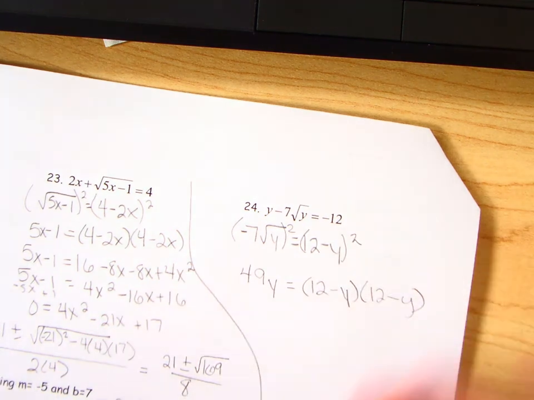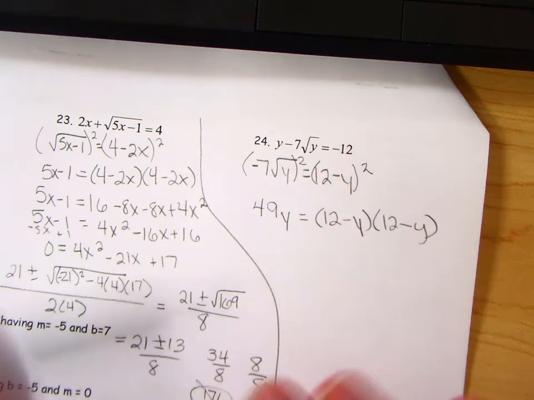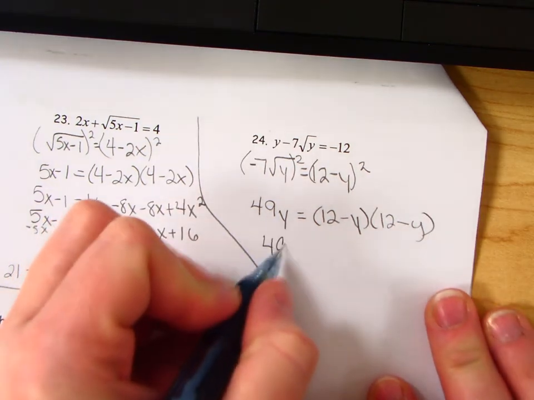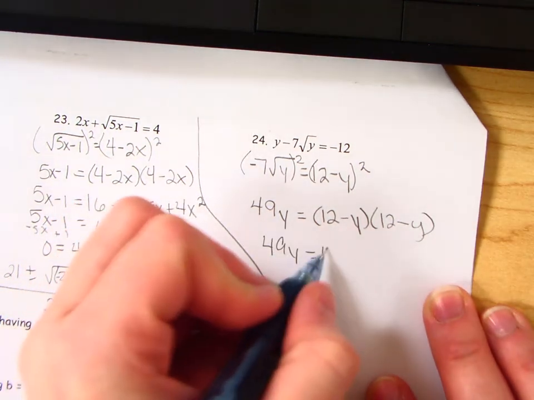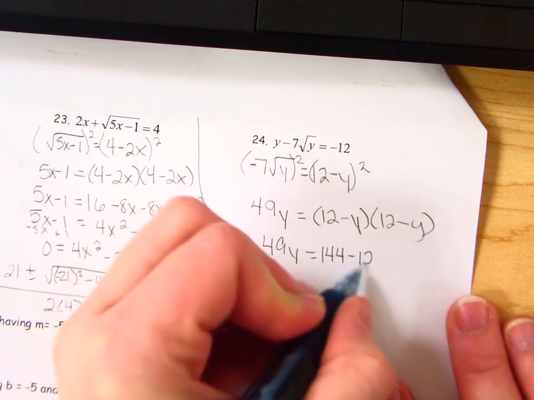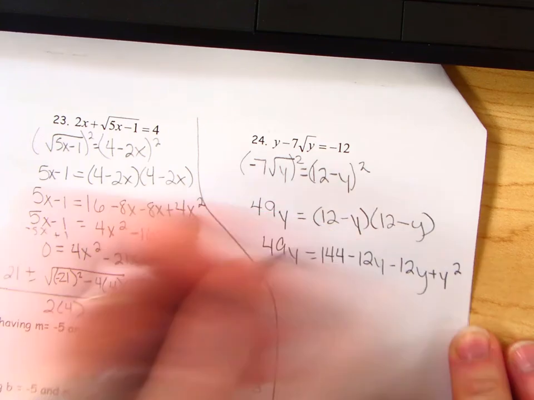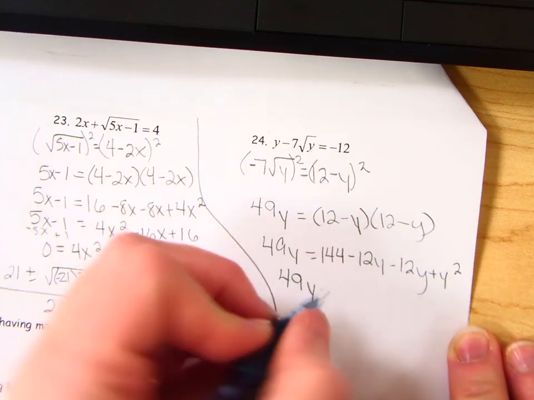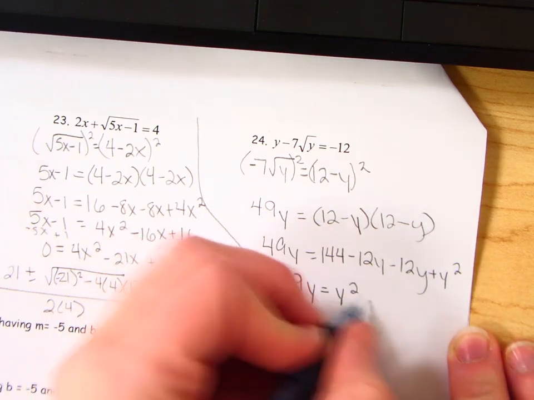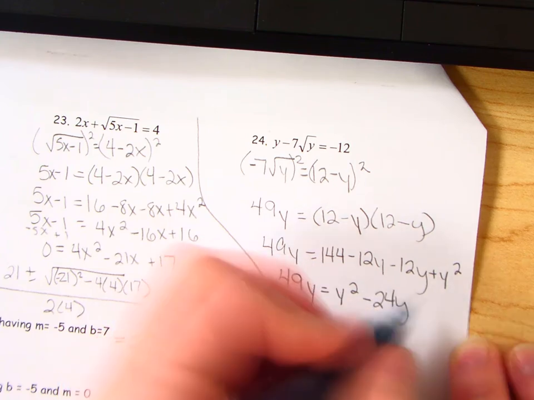This is from chapter 6, section 5, if you feel like this is something you need to review. And it does come on the final. So 12 times 12 is 144, minus 12y plus y squared. That's 49y. Combine your like terms, y squared minus 24y plus 144.